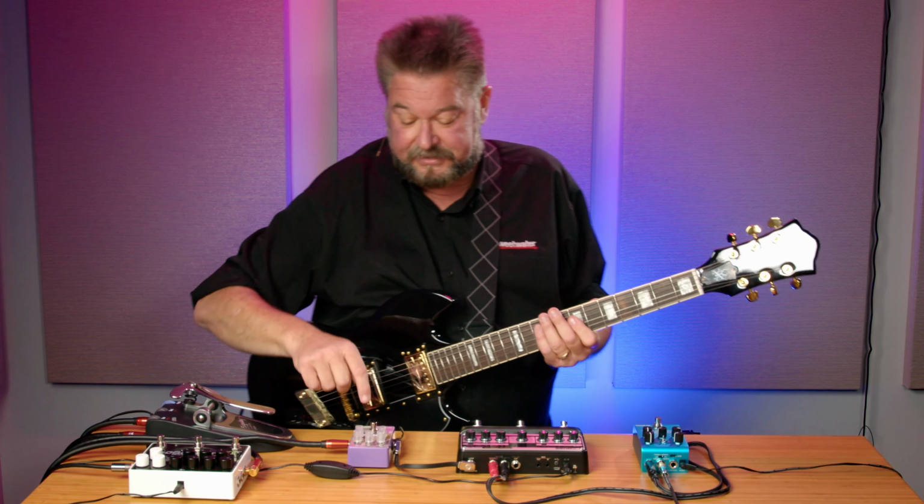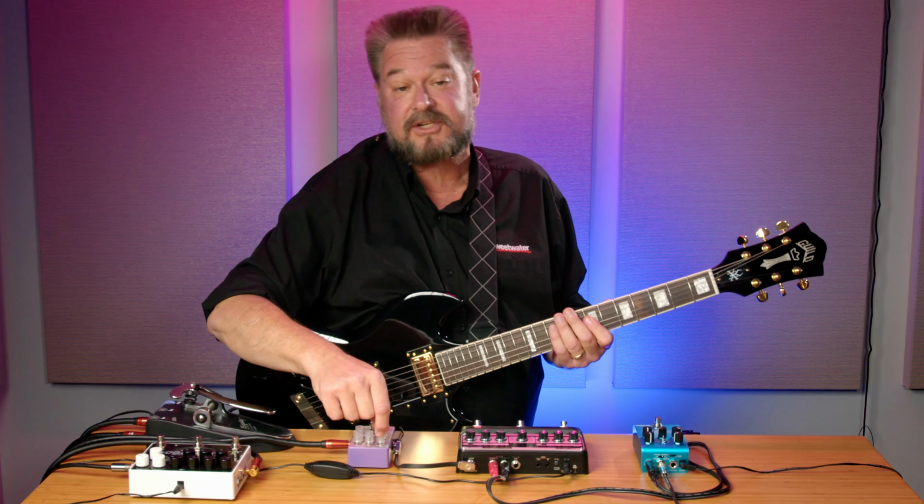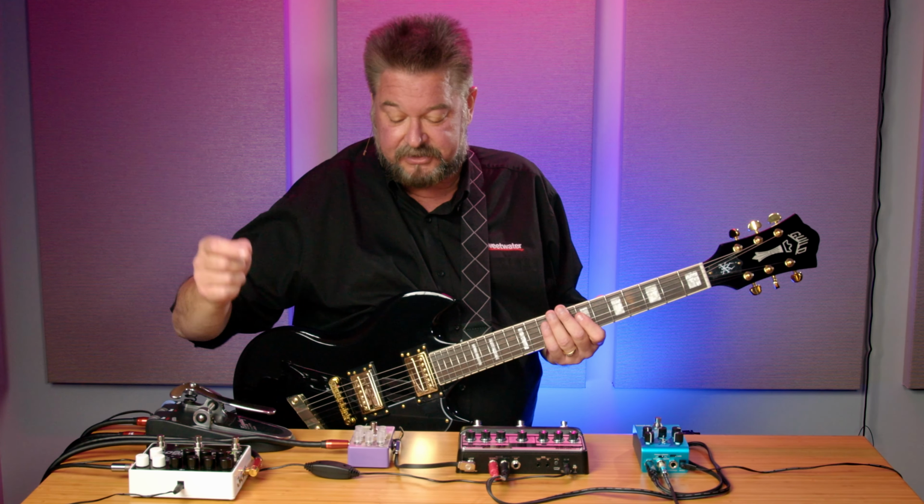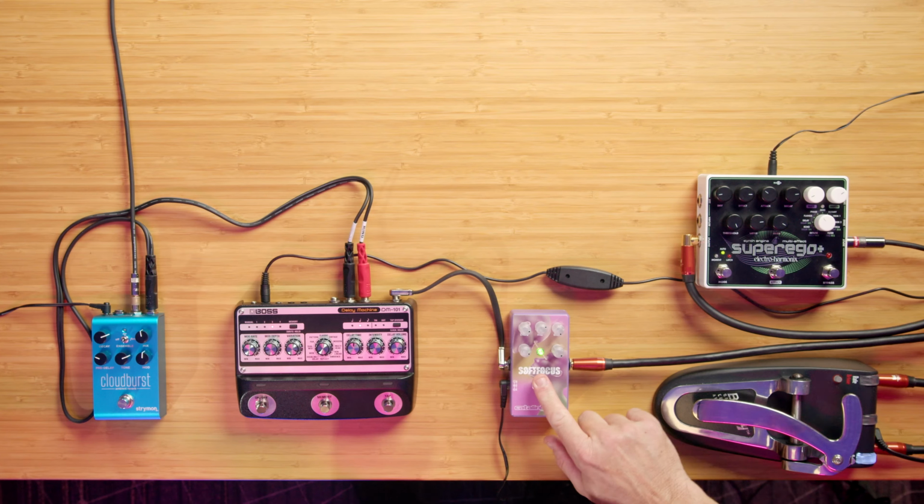And now I'll kick in some of the Soft Focus with the shimmer on and a little bit of modulation, and that should be really pretty.